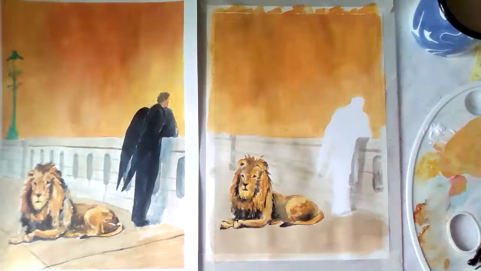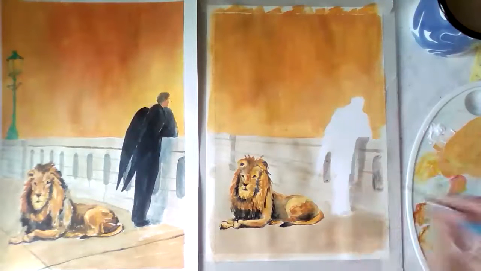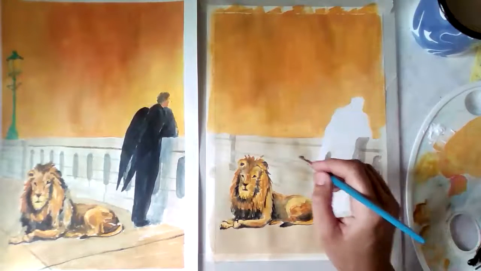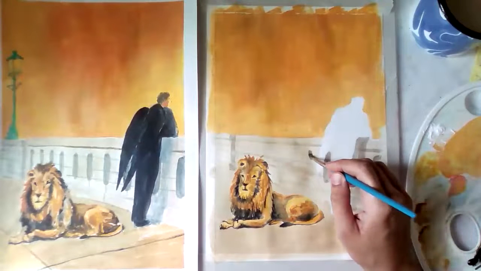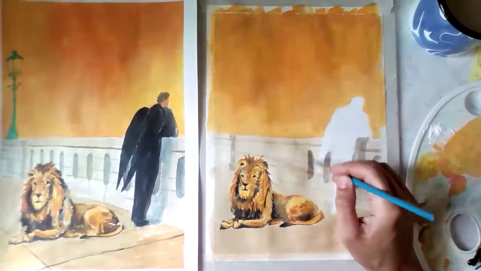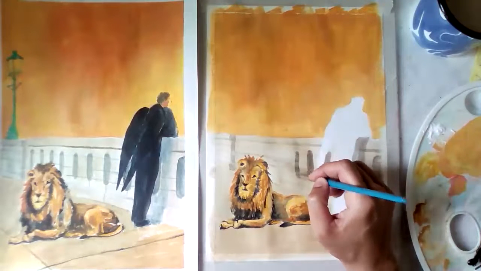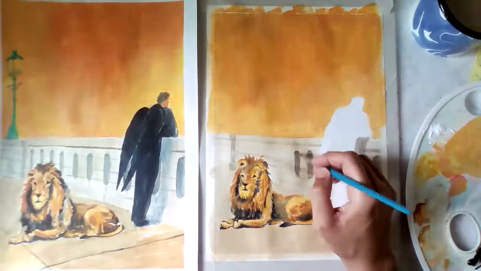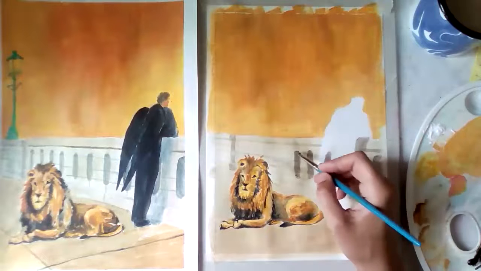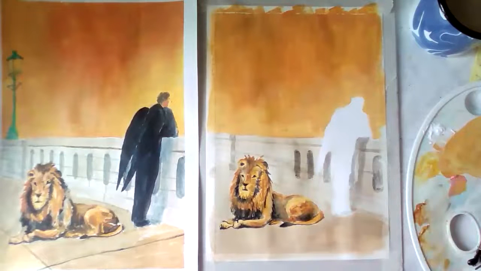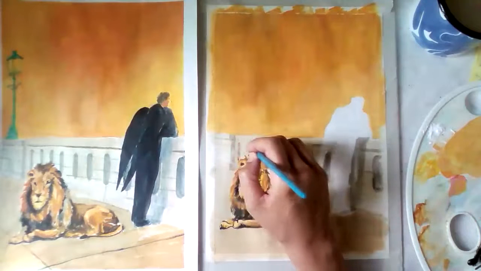First again, I just cover all these circles of the fence with one more or less pale color. Either you see what you did there with the pencil, or if you don't, just remember that the last ones should be smaller, thinner, lighter.